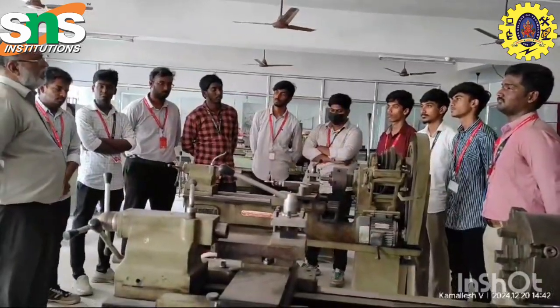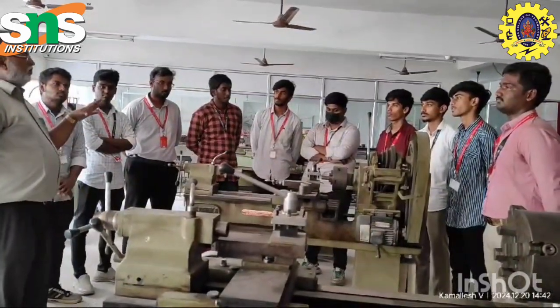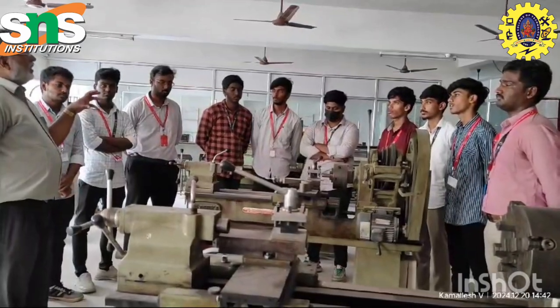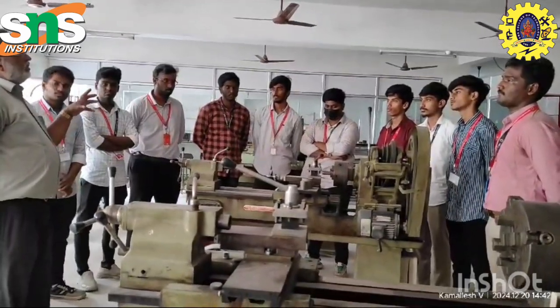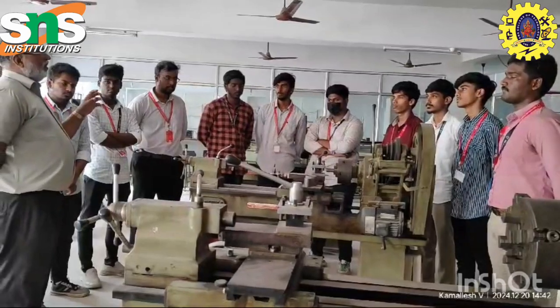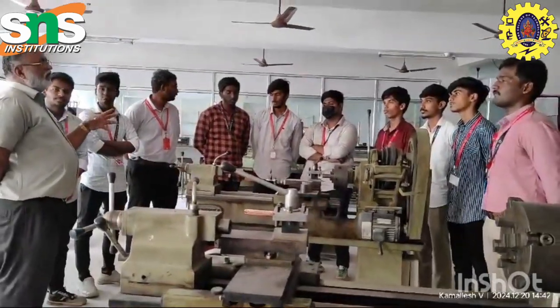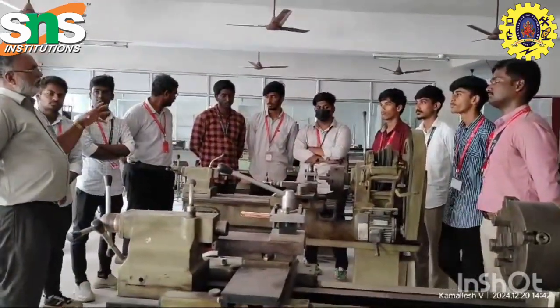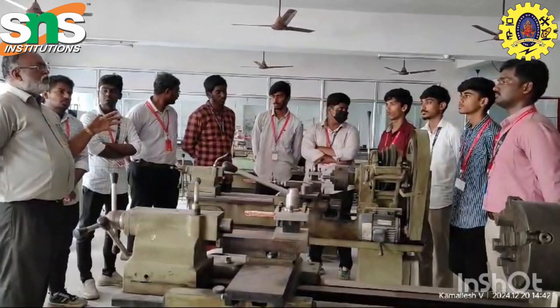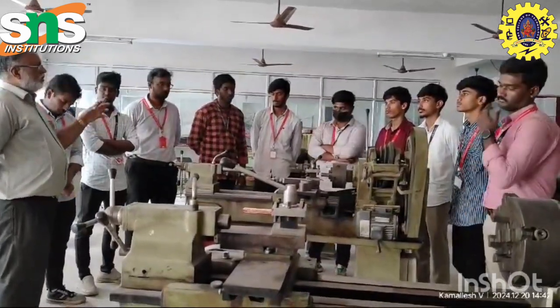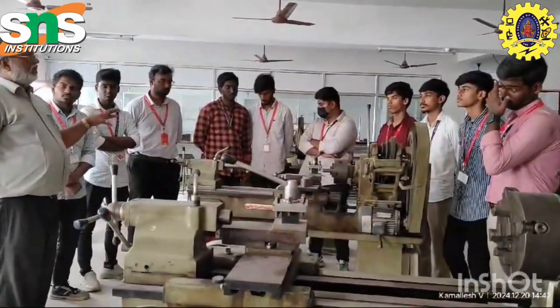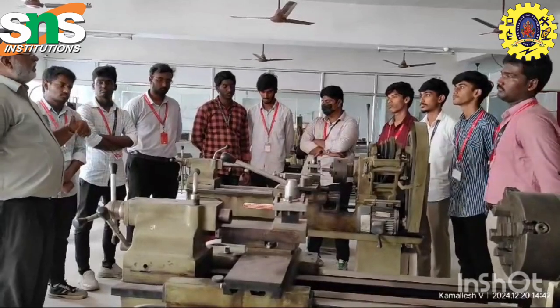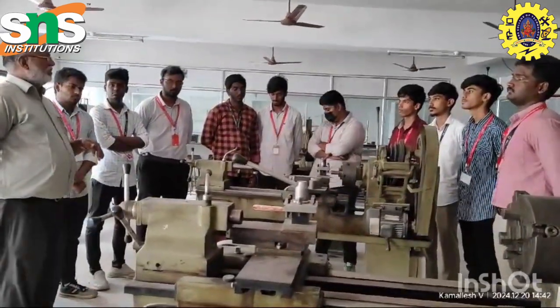It means that when you apply an external force, the material will get deformed. The deformation will not be large. It will be very minute, for example less than 1 millimeter. After the deformation, once you remove the external force, the material will get back to its original position.